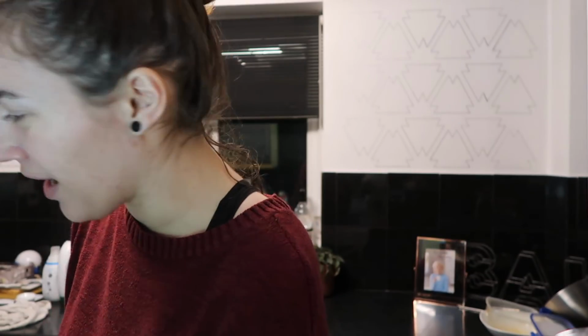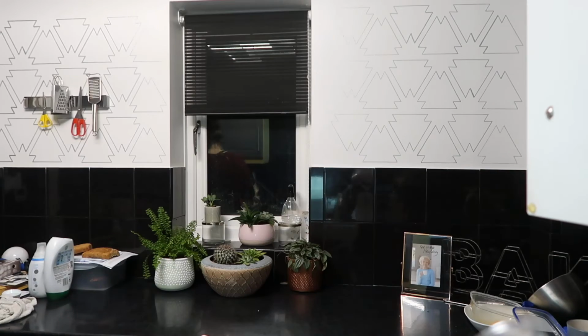Shit, there's no more milk. I drank the milk that I needed. Buttermilk work? Fuck. I'm an idiot. Buttermilk. Softened butter. How does one soften the butter? This is what microwaves are for.